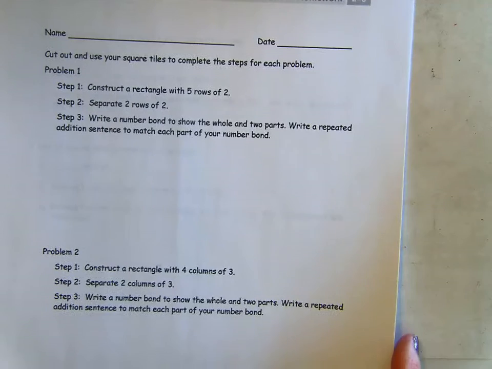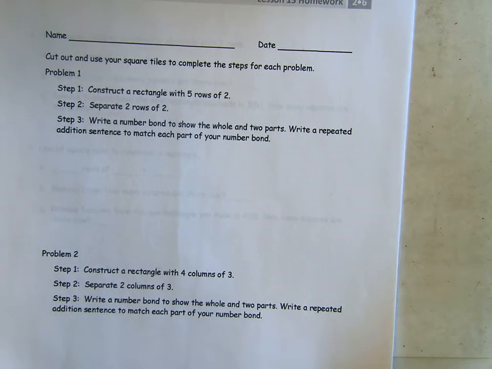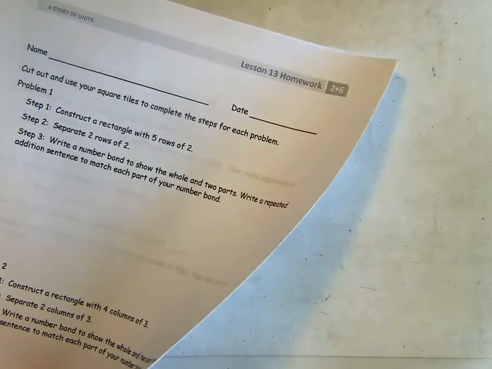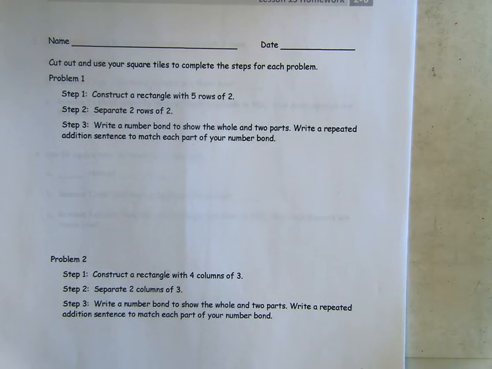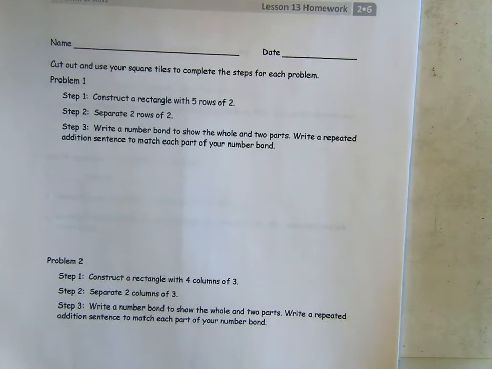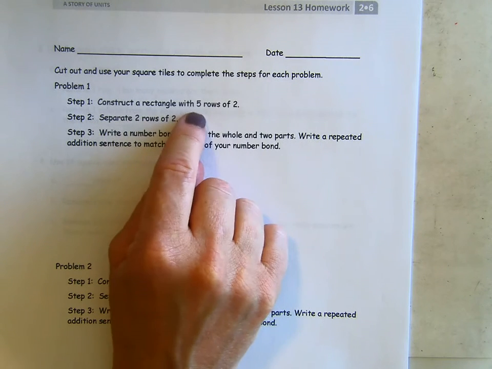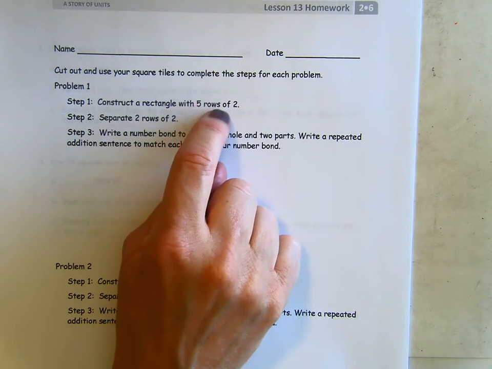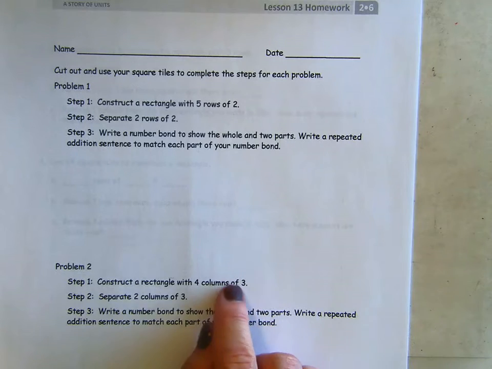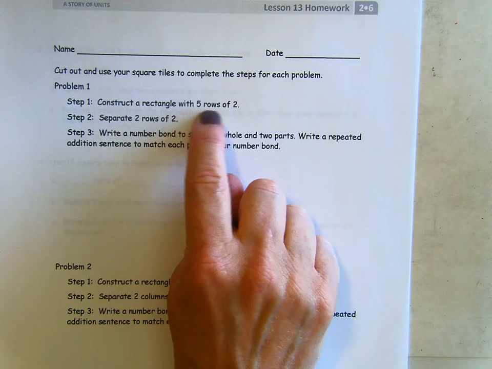All right. We are using square tiles. If you have the ones from before, that's great. Otherwise, I think your homework package has a page of tiles that you can cut out. So the first one we have to do is make a rectangle with 5 rows of 2. Always focus on which one they're saying. Are they saying columns or are they saying rows? So here we've got 5 rows of 2. That's what we're going to make first.